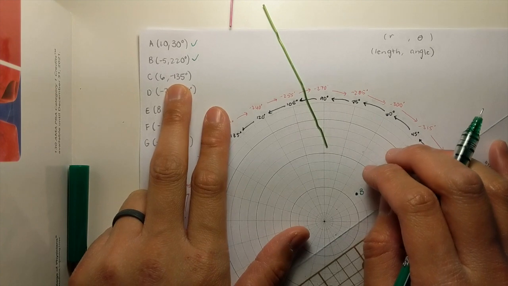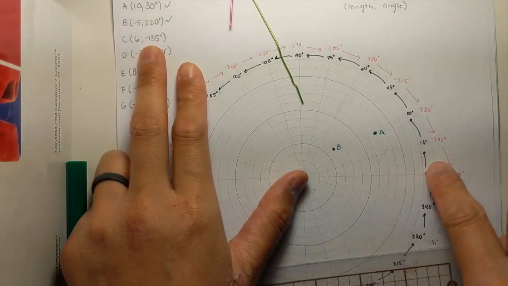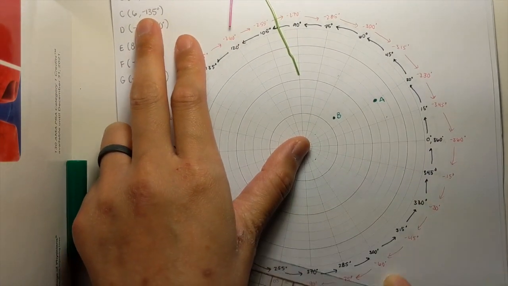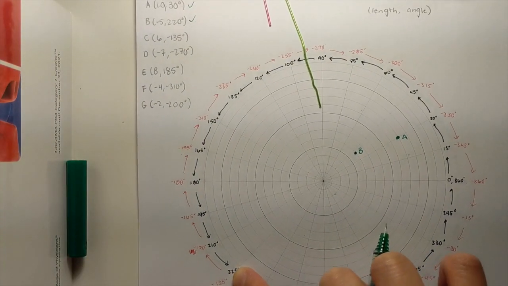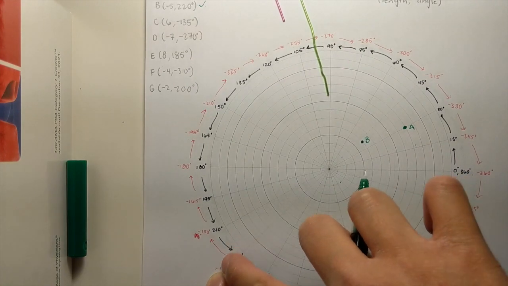C is negative 135, so I'm going to go down this way, 135. So looking at all of my angles, 135 is right here. And then I'm going to go 6 units towards that 135.